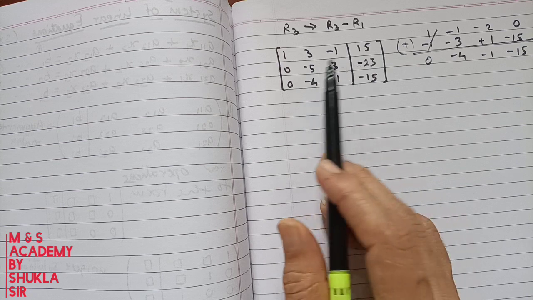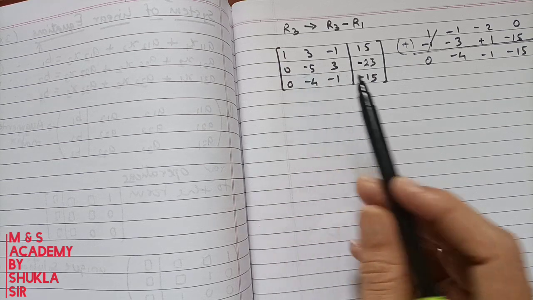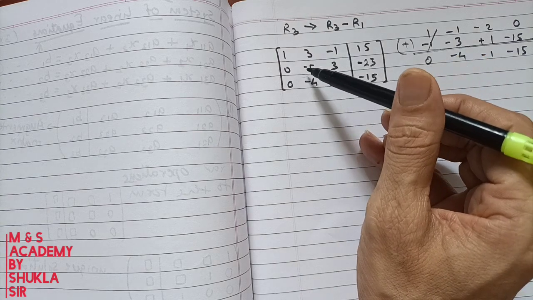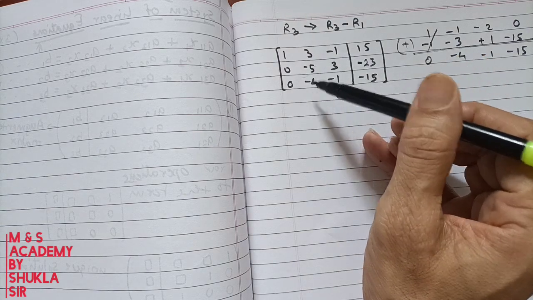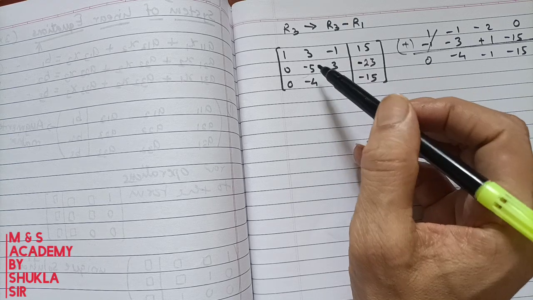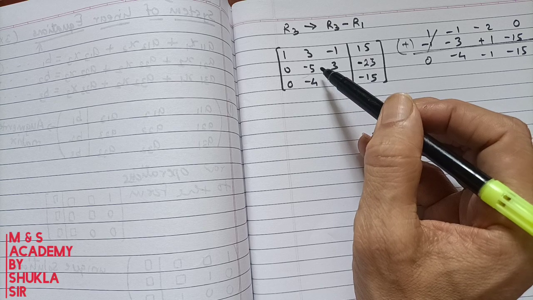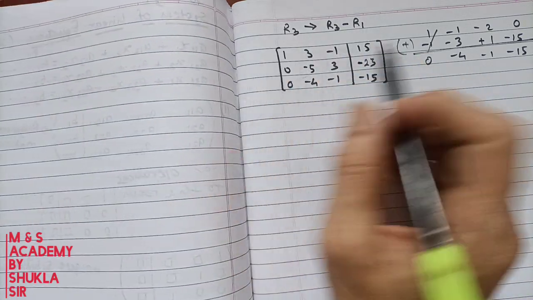So one option, either you can divide by -5, or you can see that -4 and -5 have an LCM, so we can manage that also, but we'll perform this one.